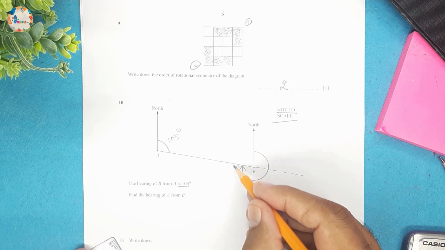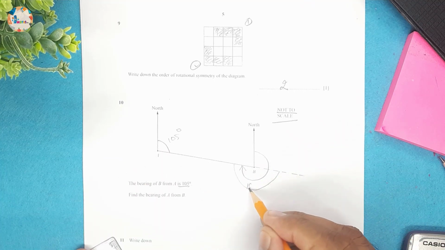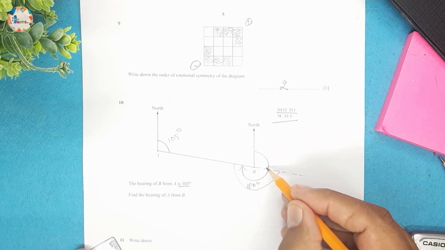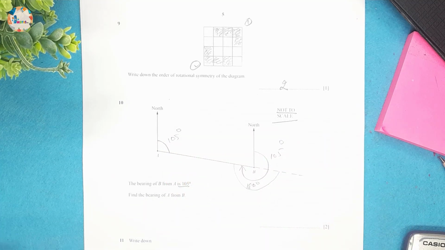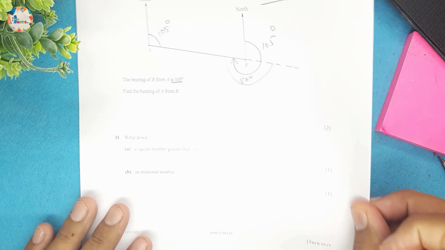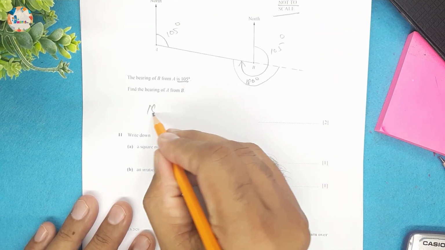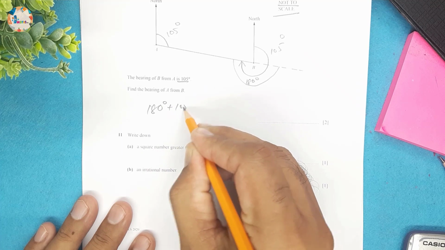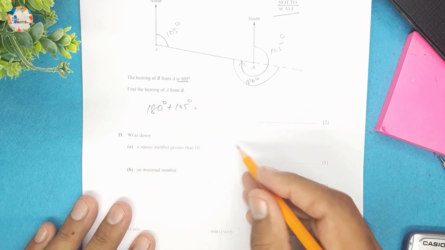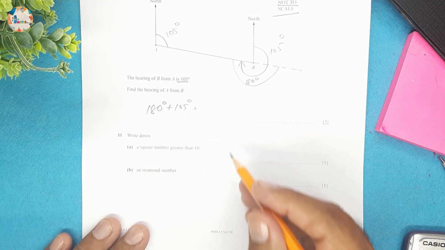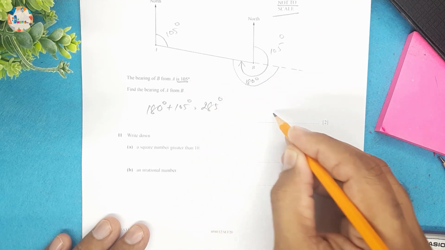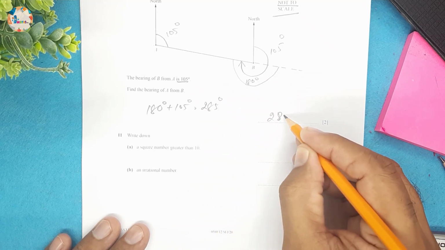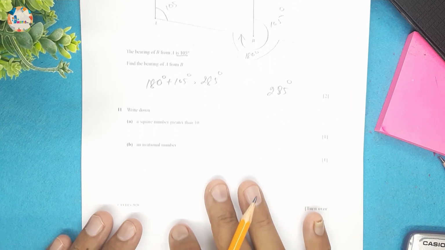So this angle up to this one will be 180 degrees, and this angle we know is equal to this one, which is 105. So now we can find this angle: 180 plus 105 degrees, and this will be 285 degrees. So we can write here 285 degrees. 285 degrees will be our answer.